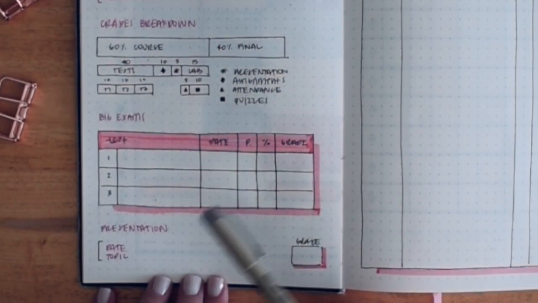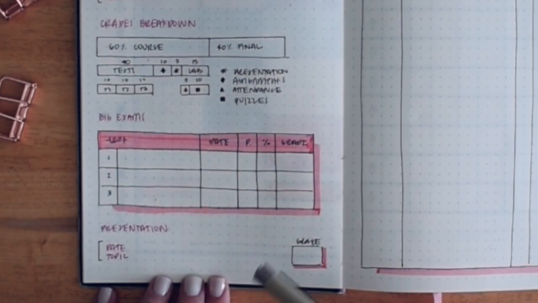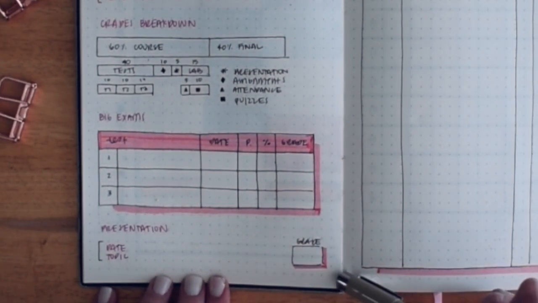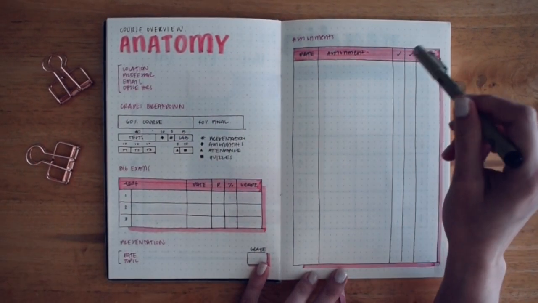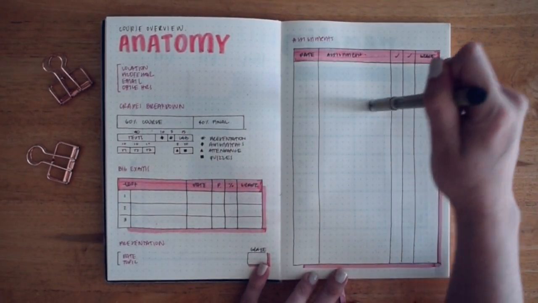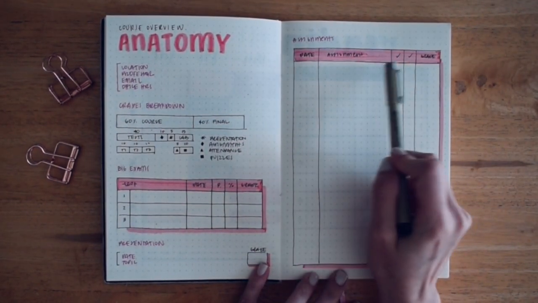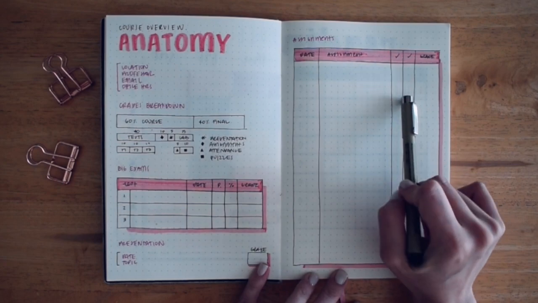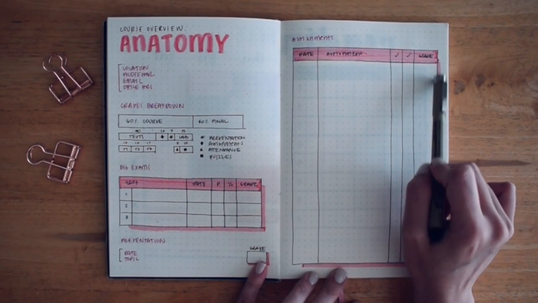But this could apply to any projects or any other big assignments that you need to know when they're due. And next to it, I did an assignments tracker. This one is just to keep track of the things that you have to turn in, basically the date that you have to turn them in, the assignment itself. The first check mark is for done, and the second check mark is for sent or turned in. And finally, the grade that you got.